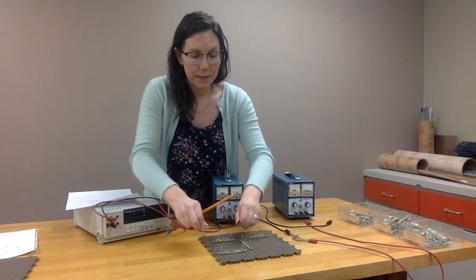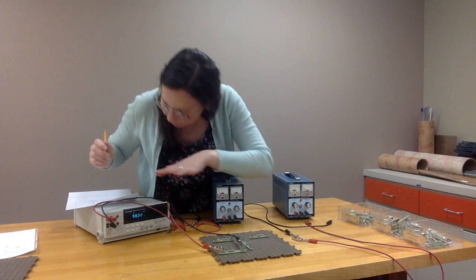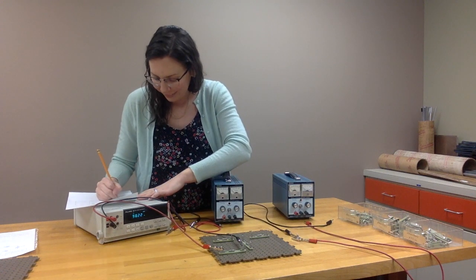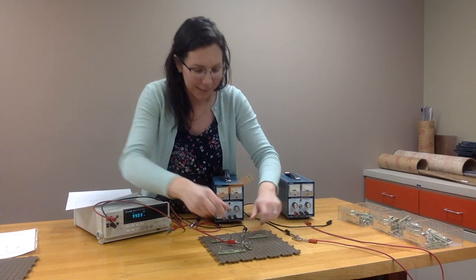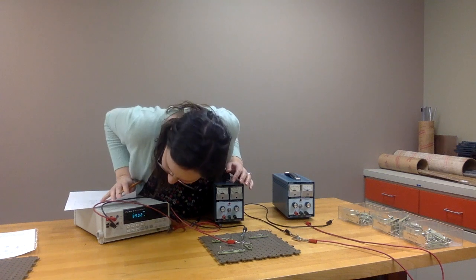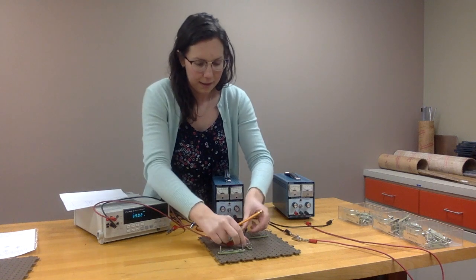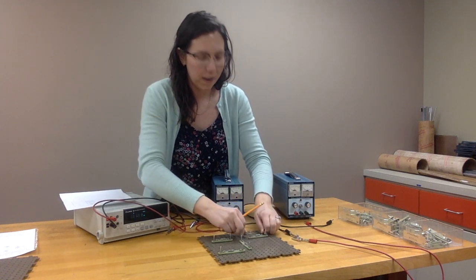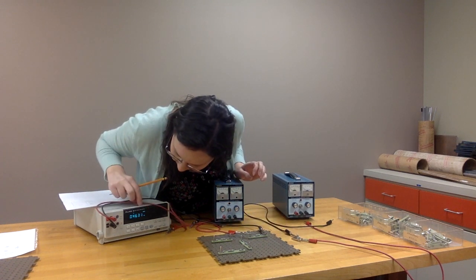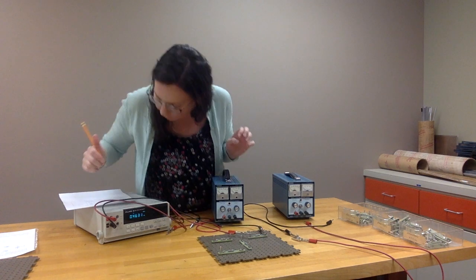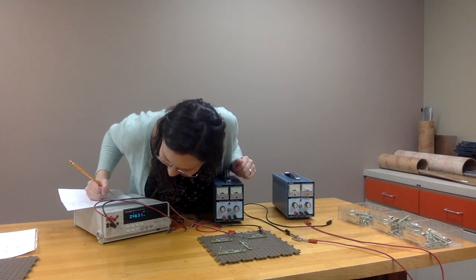And then move this to the 100 ohm resistor here, 98.23. The vertical 100 ohm resistor, 99.02. And this 470 ohm resistor here. So this one is giving me 463.1 ohms, or 0.4361 kilo ohms.